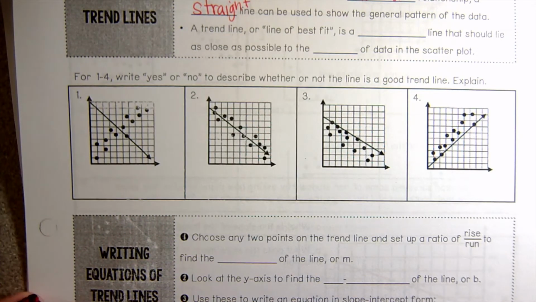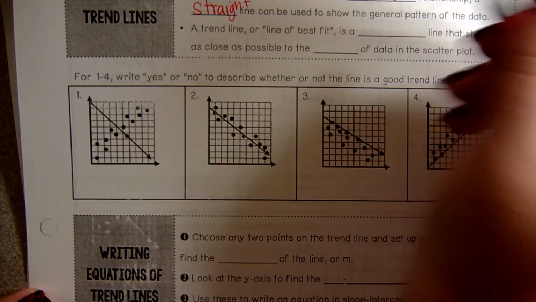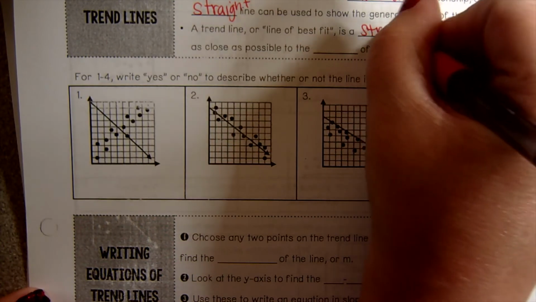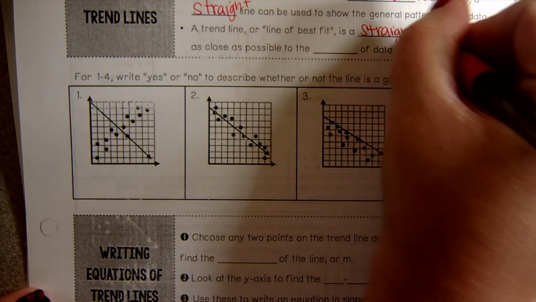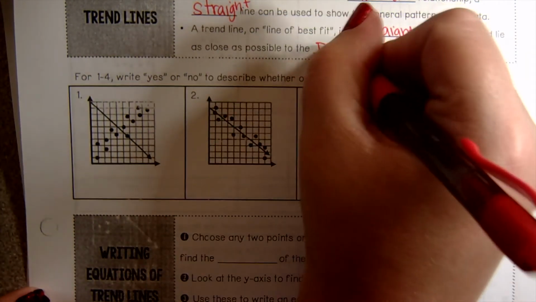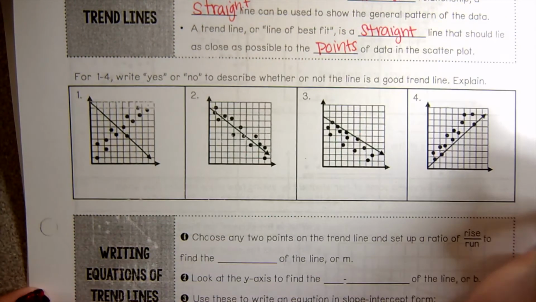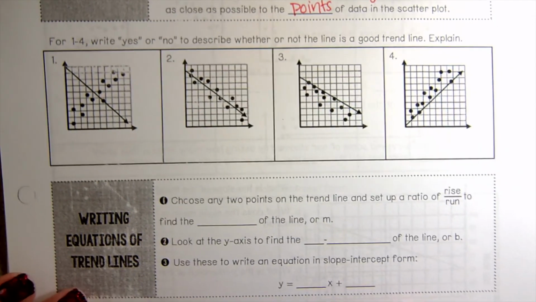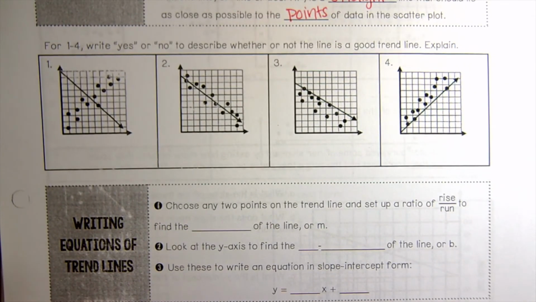A trend line, or line of best fit, is a straight line that should lie as close as possible to the points of data in the scatter plot. So we kind of talked about this yesterday, that you want that line to go through the middle of the points, as close to the middle as you can get it.